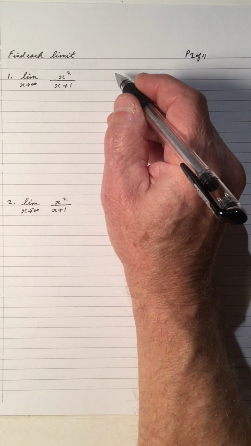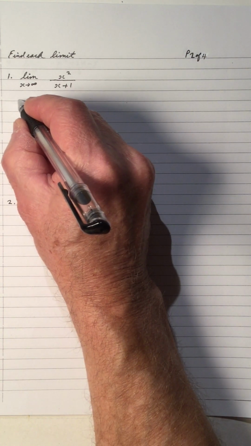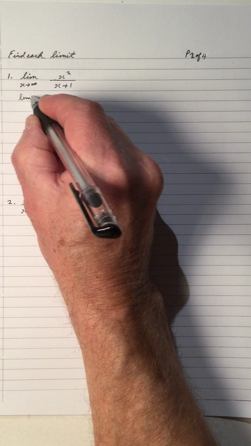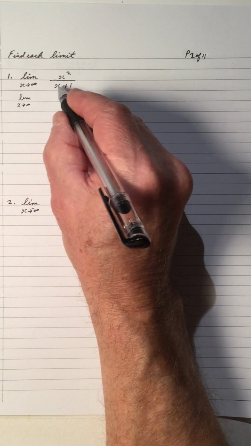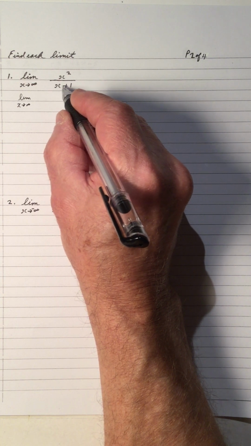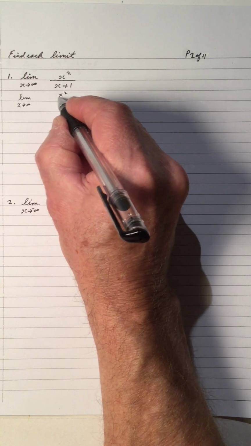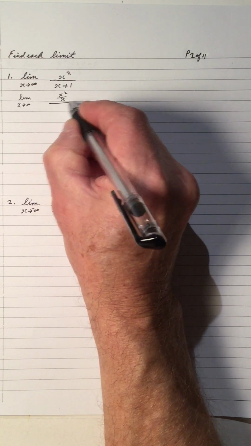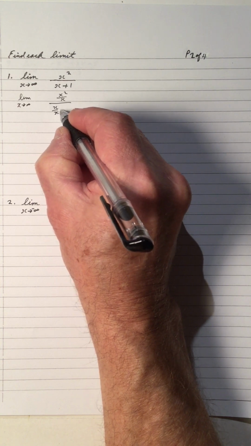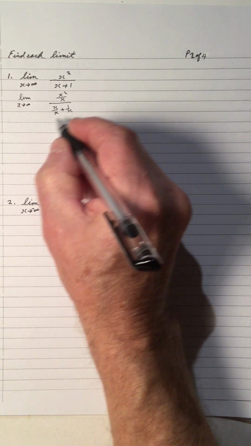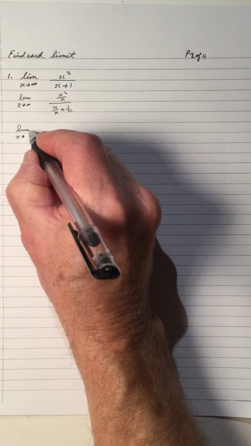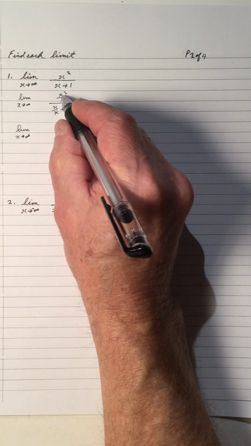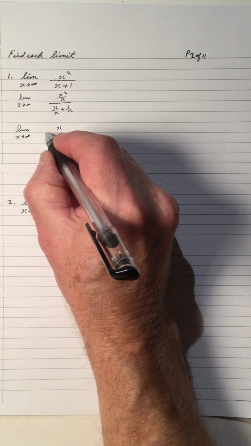So what we do here is take the limit and divide the expression by the highest degree of the denominator. So it's x squared divided by x, and x divided by x plus 1 divided by x. That's the limit as x goes to infinity, and x squared divided by x is x.